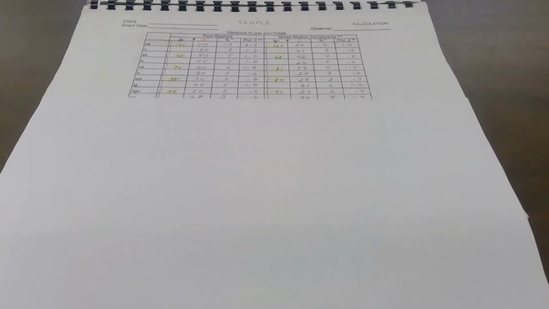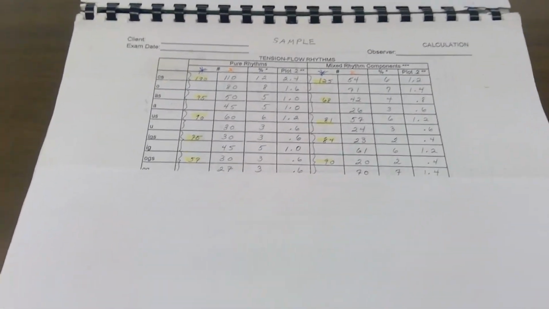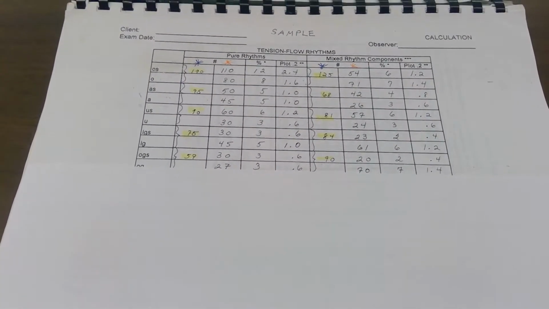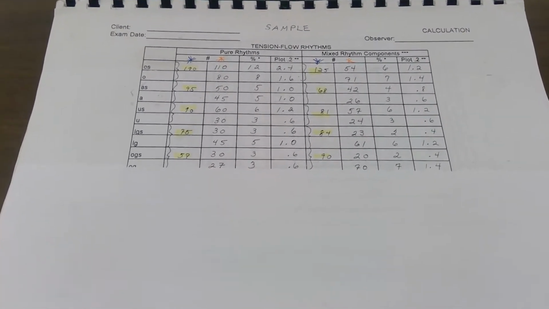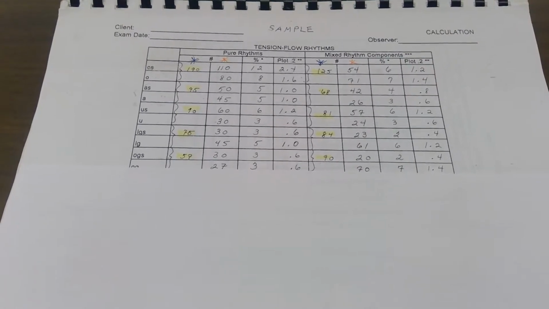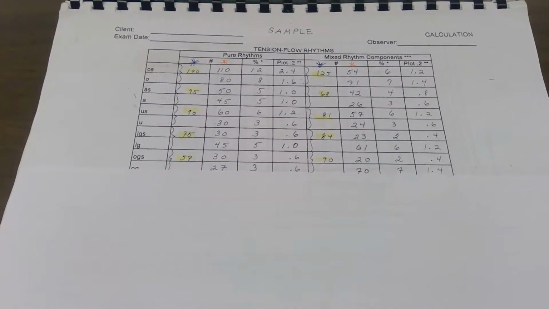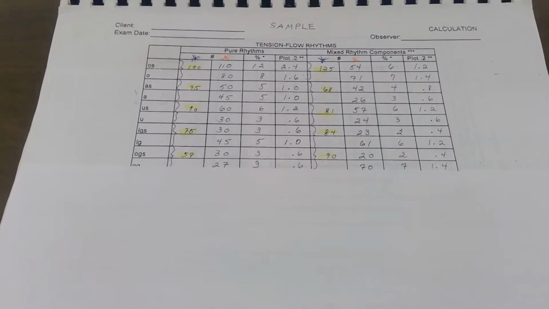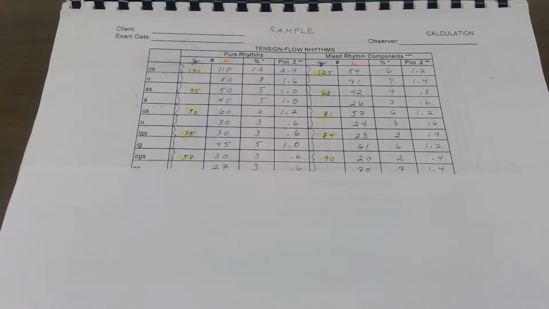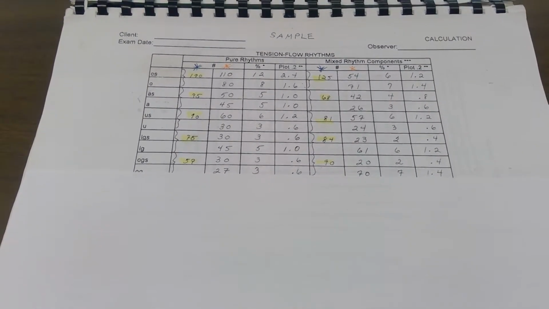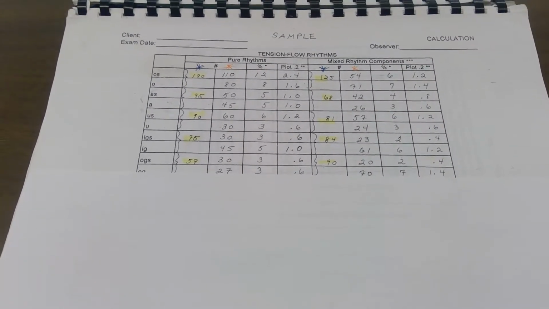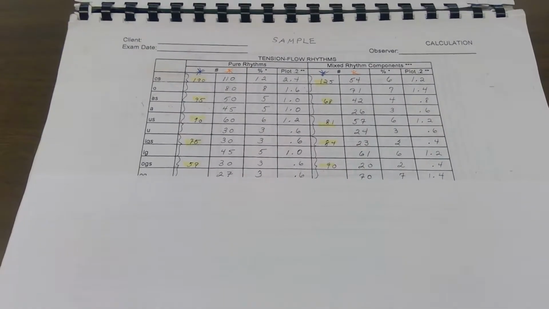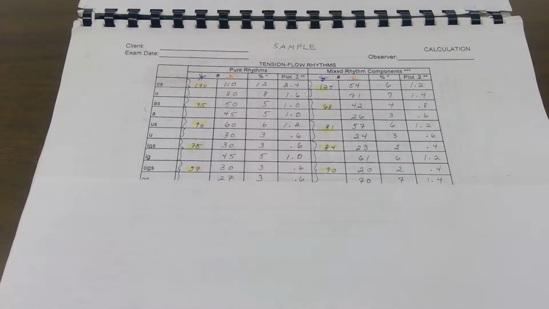So if we move the camera a bit so you can see, you write the total pure rhythms in the second column. So you write 110 biting rhythms or OS rhythms. There were 80 sucking rhythms, 50 AS strain release rhythms, 45 twisting, and so on.